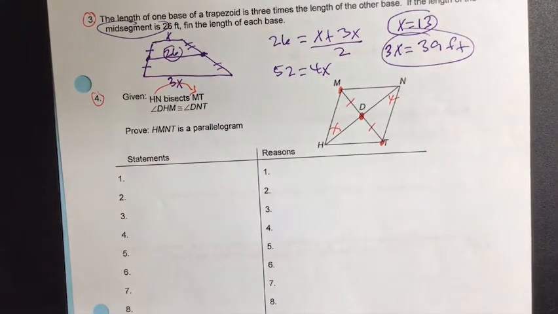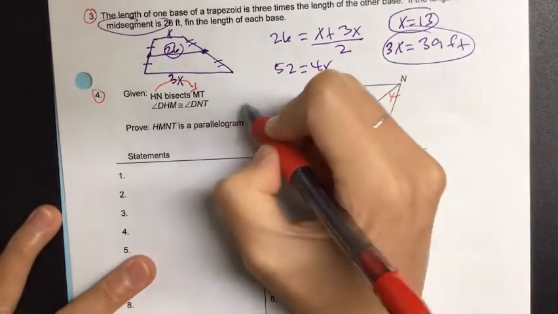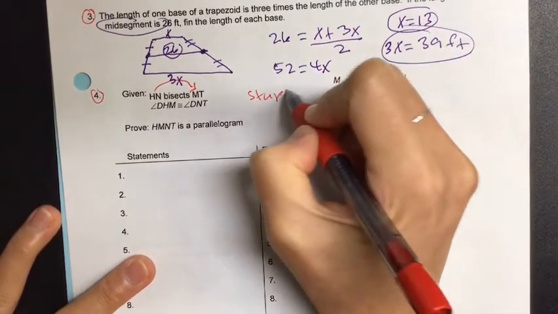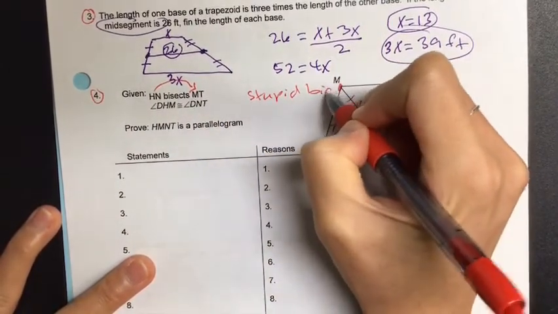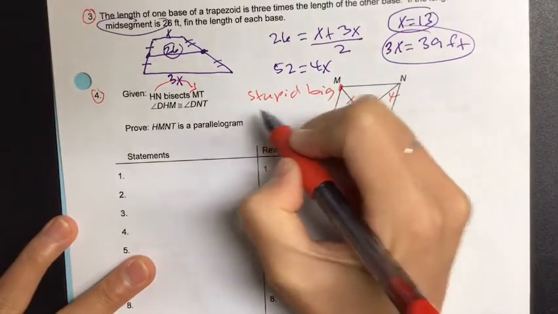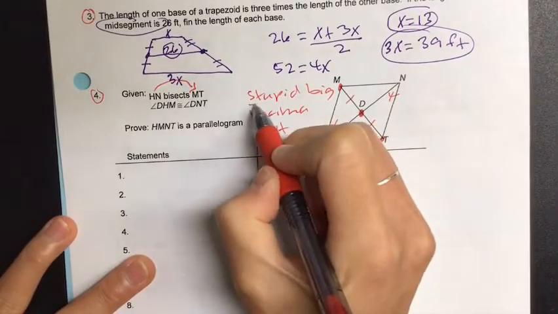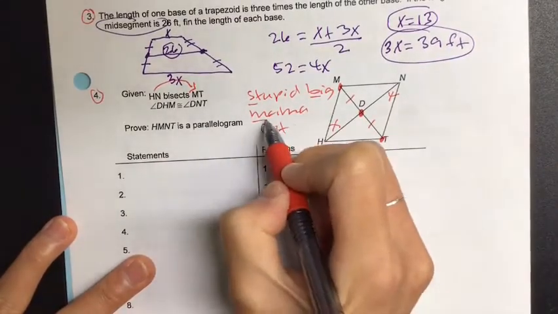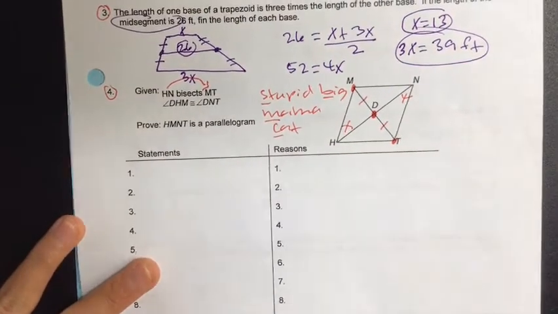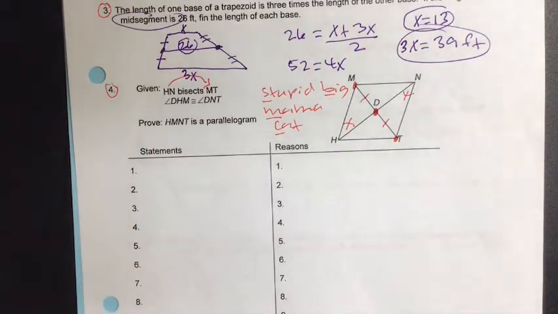Y'all remember the saying for segment bisector? It was stupid, big, mama cat. Let's do a reminder. Stupid, big, and if you don't like the word stupid, you can use silly. Mama cat. And all that it meant was, when segment bisector is given, we state the midpoint, then congruency. So let's follow that order on the first 3.